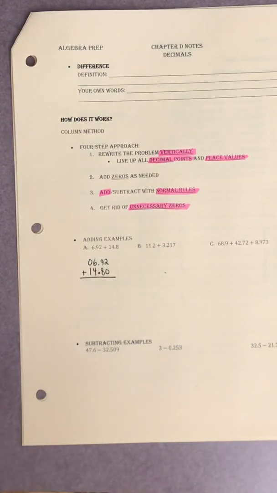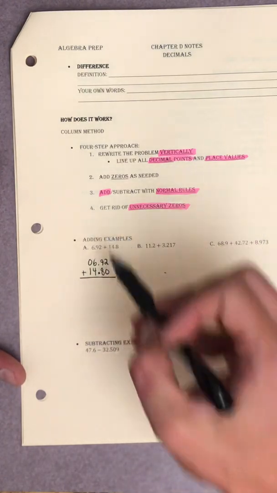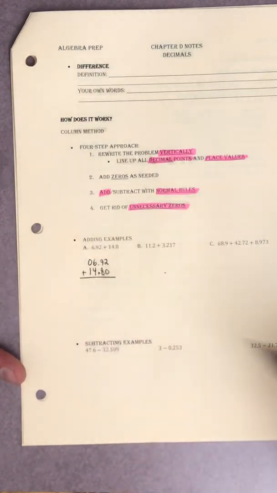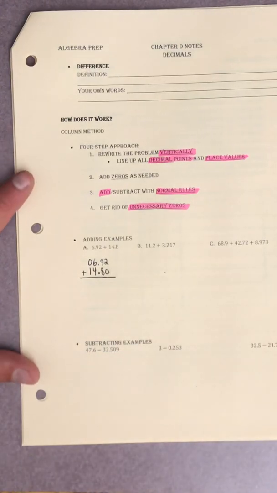If you're on your work and you don't do that, you're not going to be counted off. I just like to do it to remind myself that there is a 0 there and nothing else. All right, and then we're simply going to go through our normal addition problem skills. We're going to start on the far right, and we're going to add down, and then we'll move to the left, to the next spot, and so on and so forth.